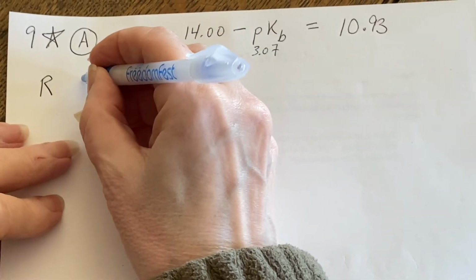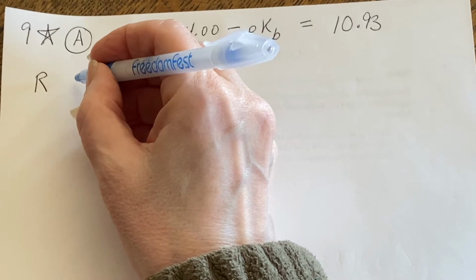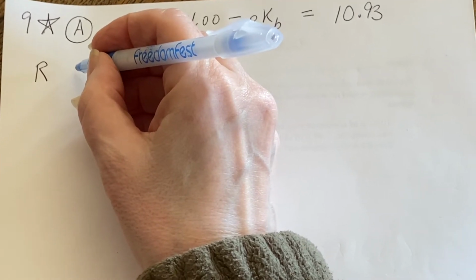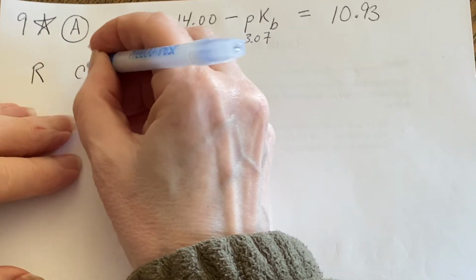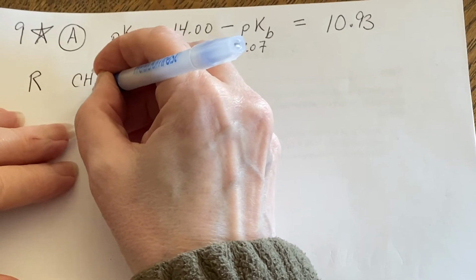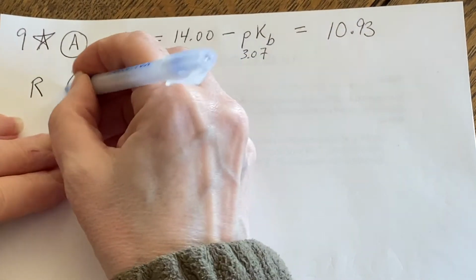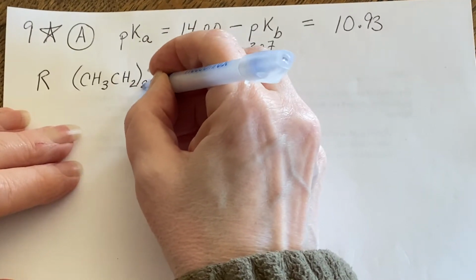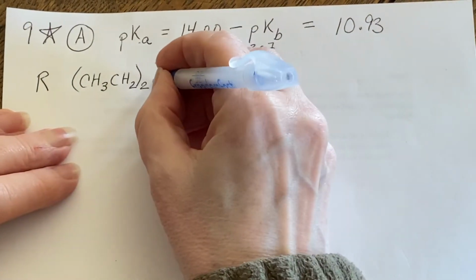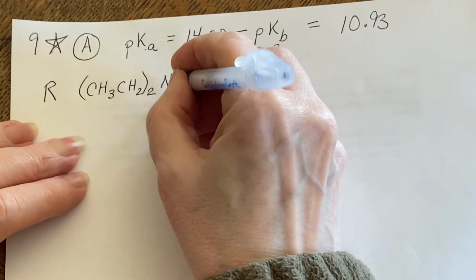They said it was diethylamine, and the conjugate acid of diethylamine. That's an ethyl group, a diethyl on an amine.